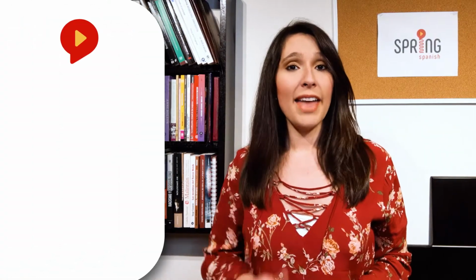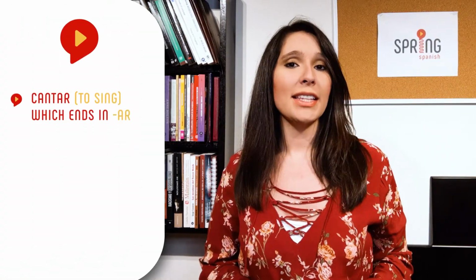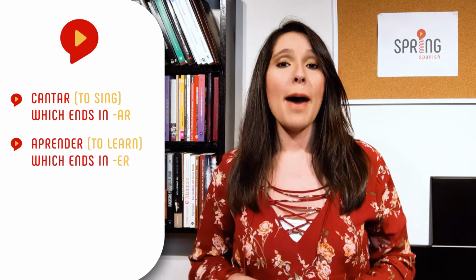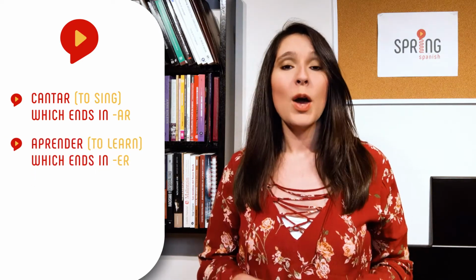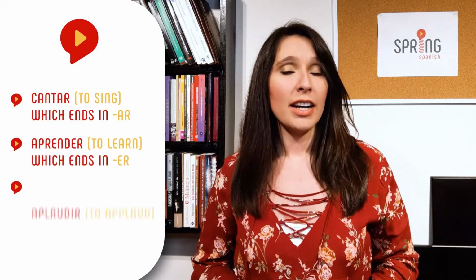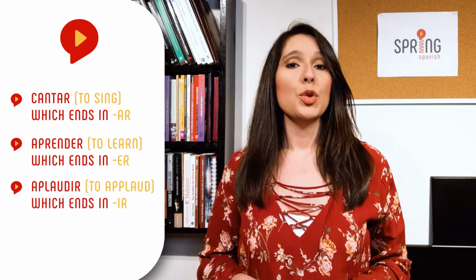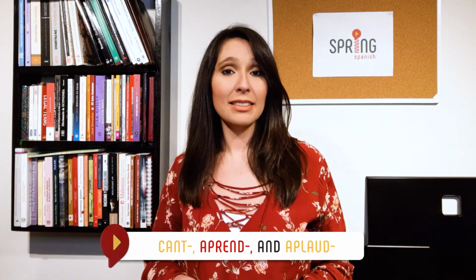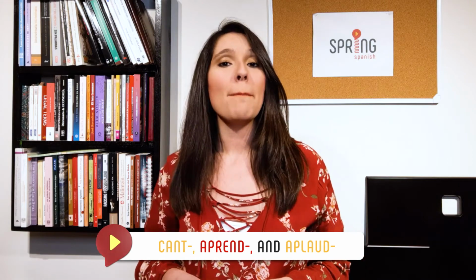Let's have a look at three verbs. Cantar, to sing, which ends in AR. Aprender, to learn, which ends in ER. Aplaudir, to applaud, which ends in IR. If you take those endings out, you are left with the stem. Cant, aprend, aplaud.